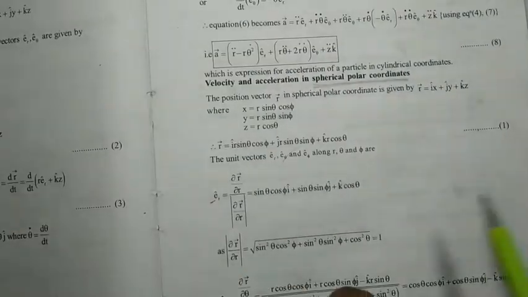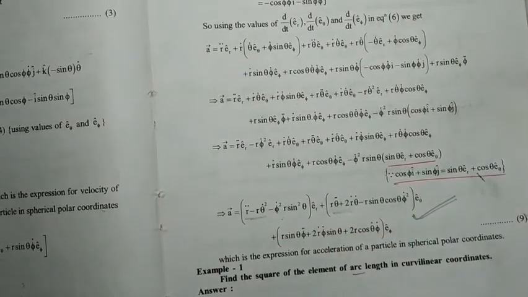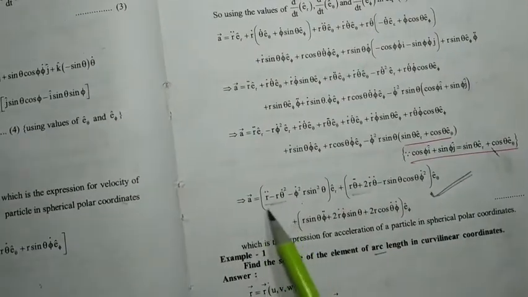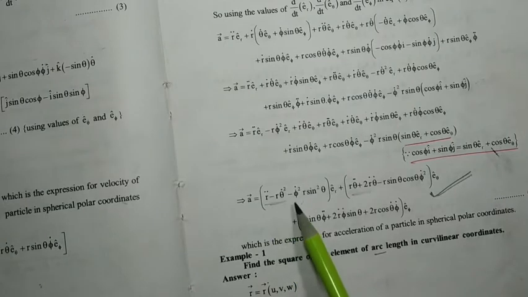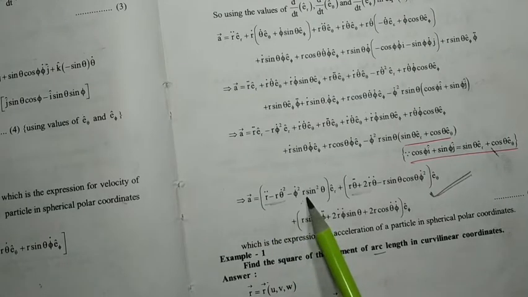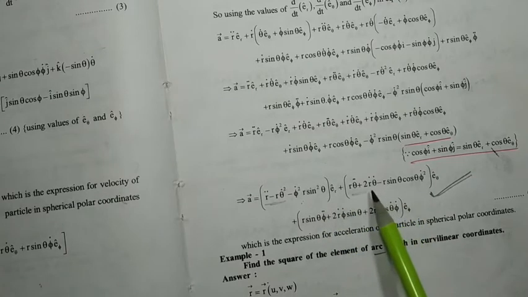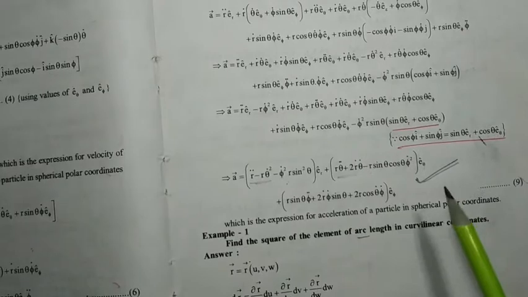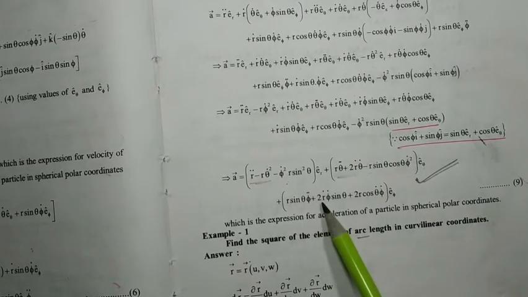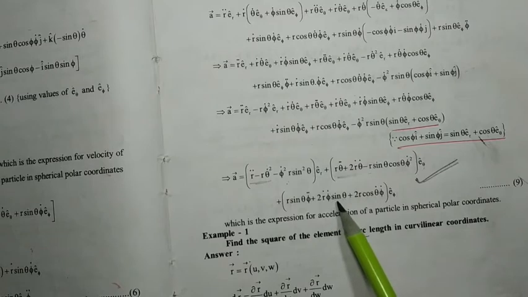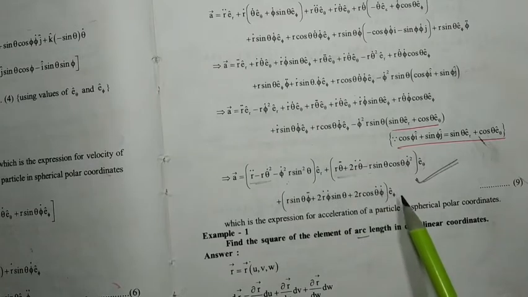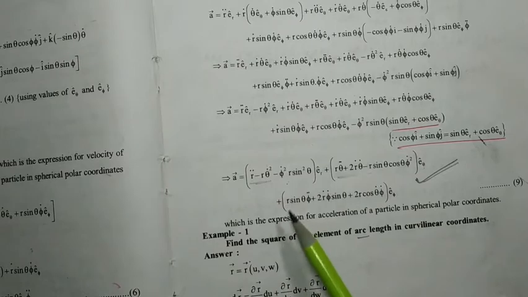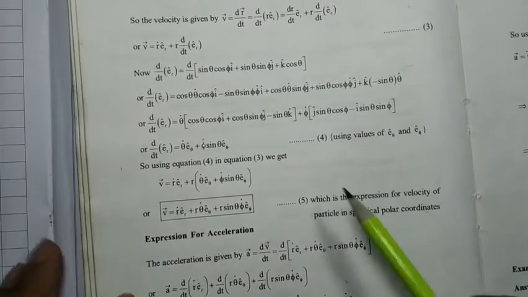Here the acceleration is (r double dot minus r theta dot squared minus r sine square theta phi dot squared) e_r cap, plus (r theta double dot plus 2 r dot theta dot minus r sine theta cos theta phi dot squared) e_theta cap, plus (r sine theta phi double dot plus 2 r dot phi dot sine theta plus 2 r cos theta theta dot phi dot) e_phi cap. This is your acceleration expression in spherical polar coordinates.